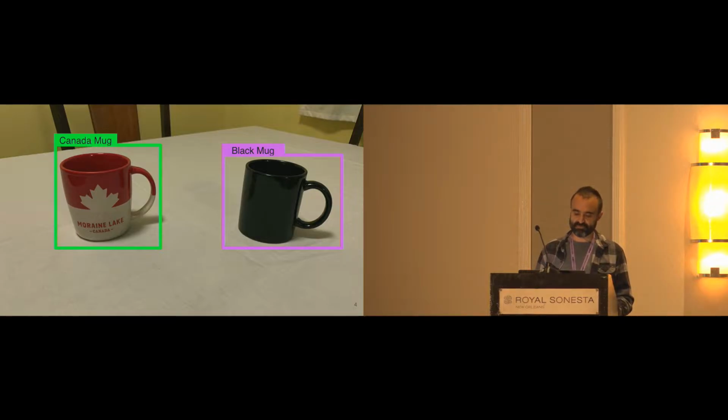Deployments of such a system won't have examples of your favorite mug that you picked up while on vacation in Canada, for example. More generally, useful deployments of vision systems in homes might need to detect specific instances of things, and users might need to provide examples of them.